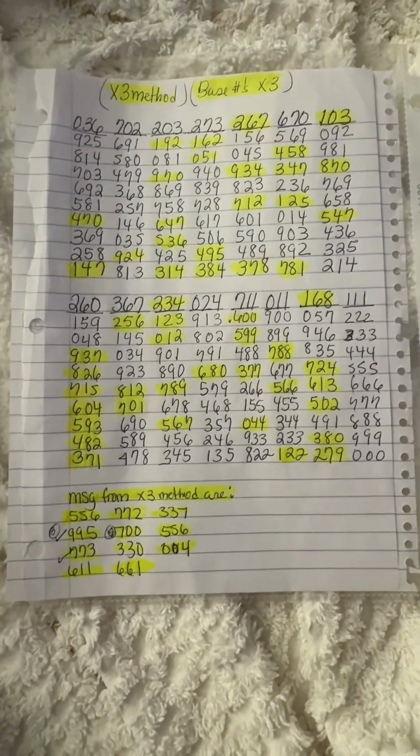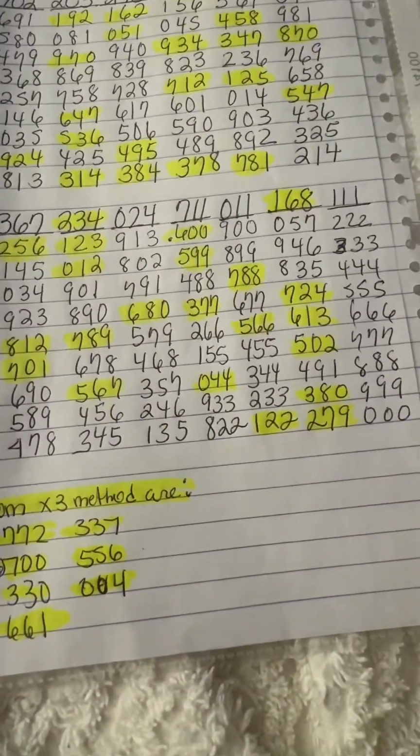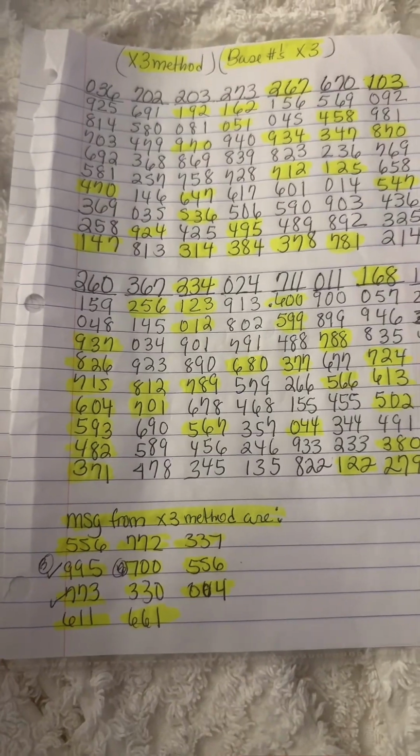And that's it. That's all your chart. That's all you should be looking at when you're doing your Cash 3. I haven't gotten around to doing Cash 4 yet because Cash 4 just gets on my nerves sometimes.